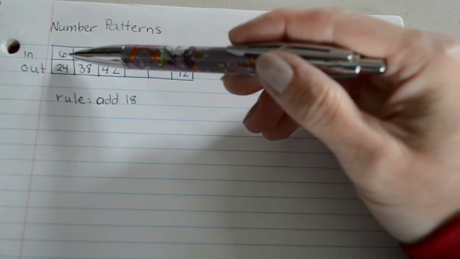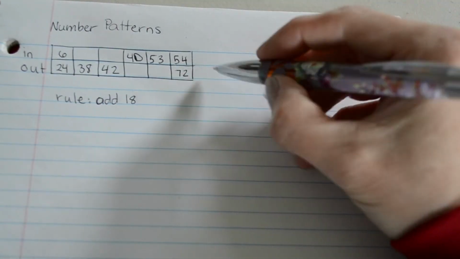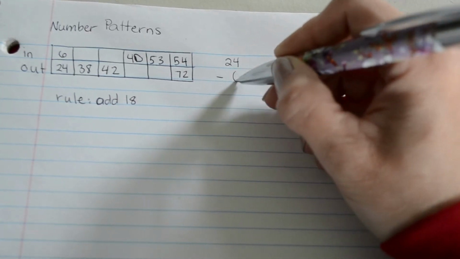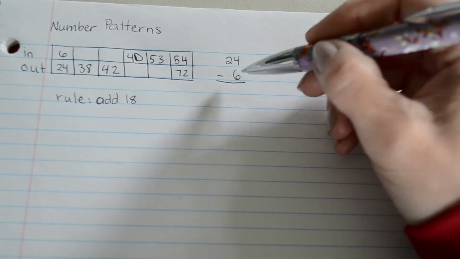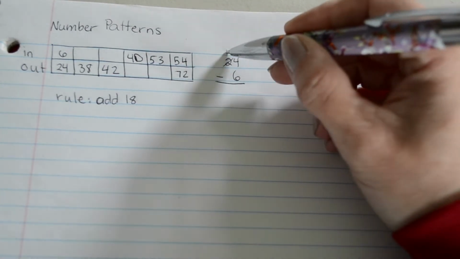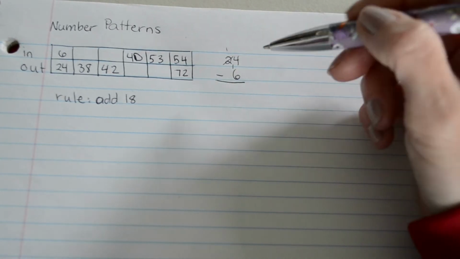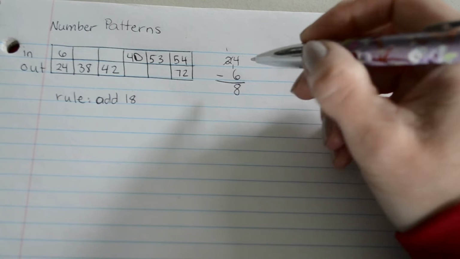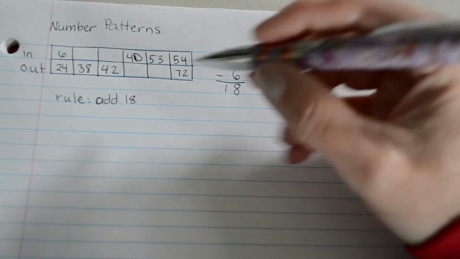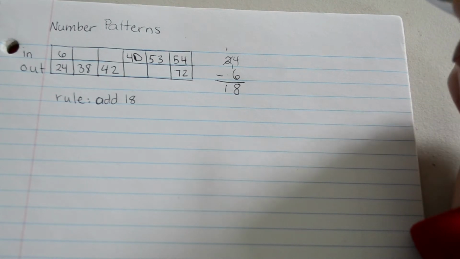We can check that with subtraction. So I'll take the bigger number, subtract the smaller number, and see what I get. So if I take 24 and I subtract 6, I can't take 6 away from 4, so I'll have to borrow. So 14 take away 6 is 8, and 1 take away nothing is 1. So there's my 18 that I counted up to. So that makes sense as a pattern rule.